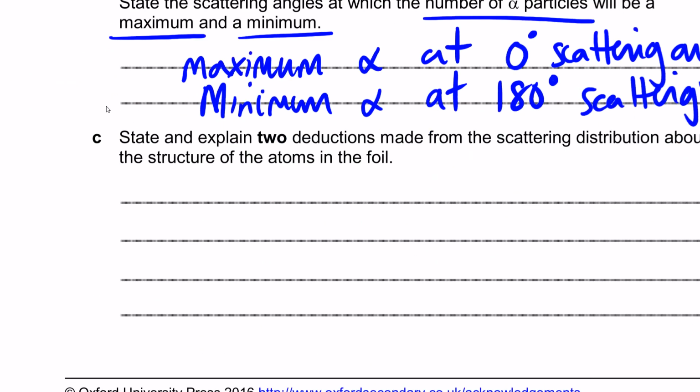So, state and explain 2 deductions made from the scattering distribution about the structure of atoms in the foil. So, we can talk about multiple things here, but the really important part is it's 4 marks, so you're obviously getting 1 mark for the state and 1 mark for the explain, and that's repeated twice, so effectively 2 marks for stating, 2 marks for explaining.